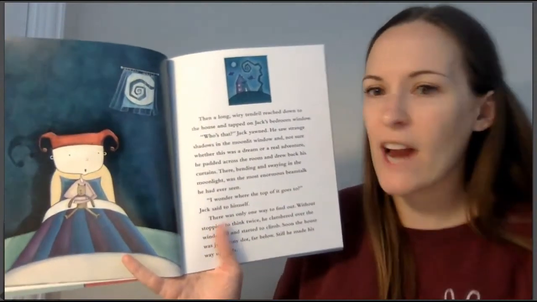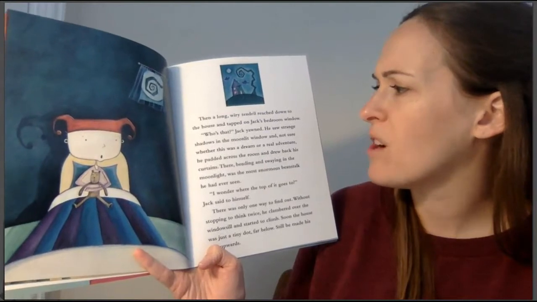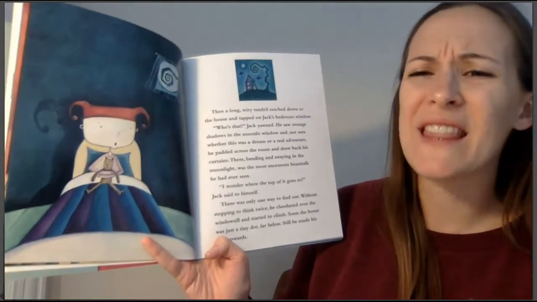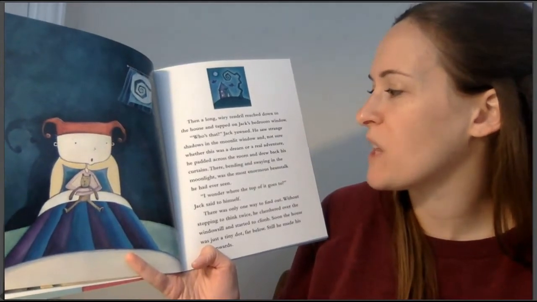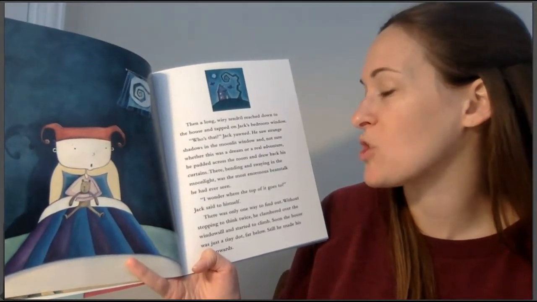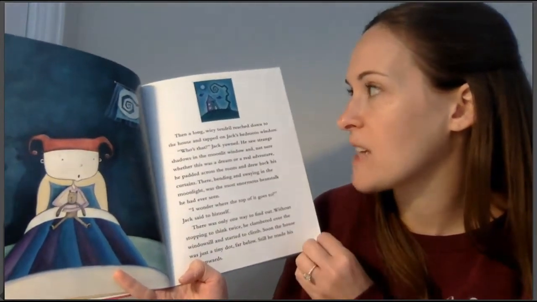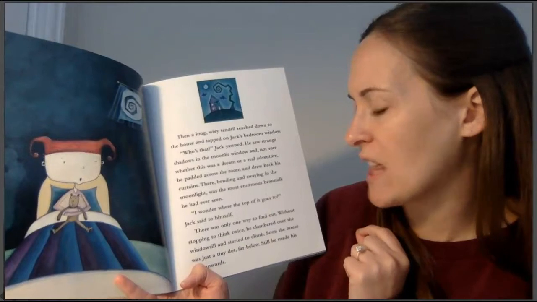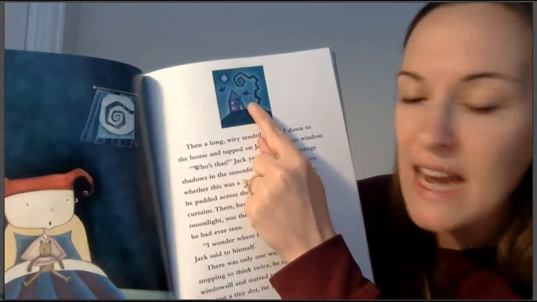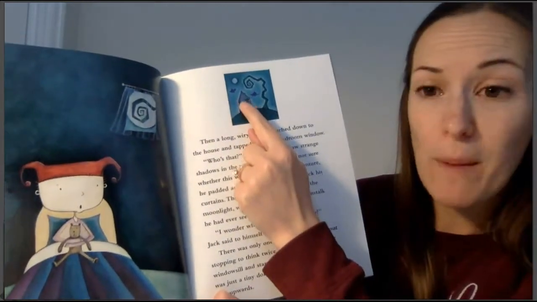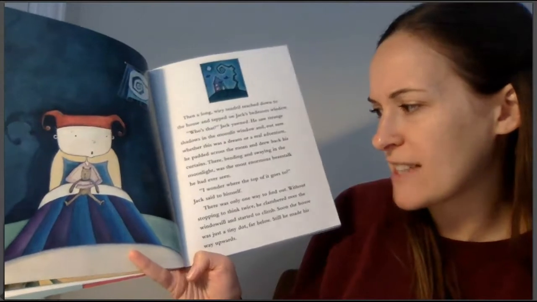Then a long, wiry tendril reached down to the house and tapped on Jack's bedroom window. "Oh, who's that?" Jack yawned. He saw strange shadows in the moonlit window, and, not sure whether this was a dream or a real adventure, he padded across the room and drew back his curtains. There, bending and swaying in the moonlight, was the most enormous beanstalk he had ever seen. Look, it's taller than their farmhouse. "I wonder where the top of it goes to," Jack said to himself.